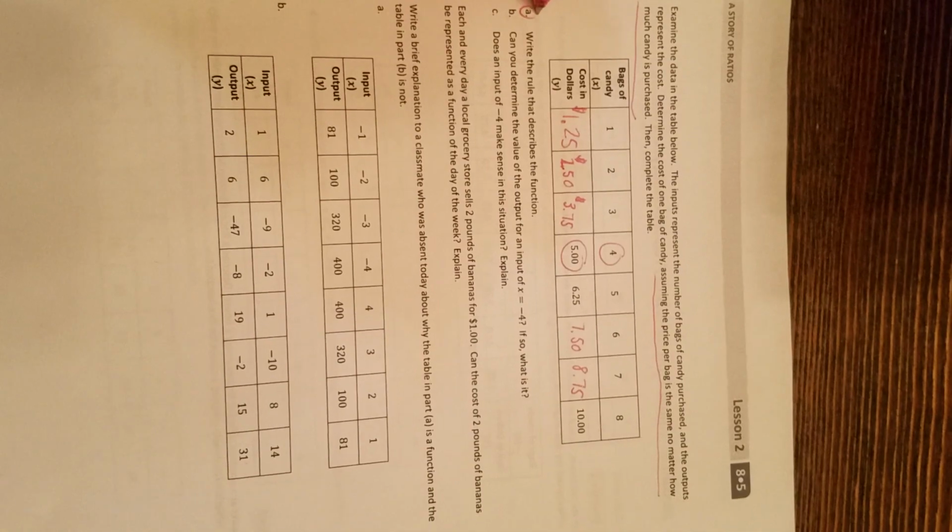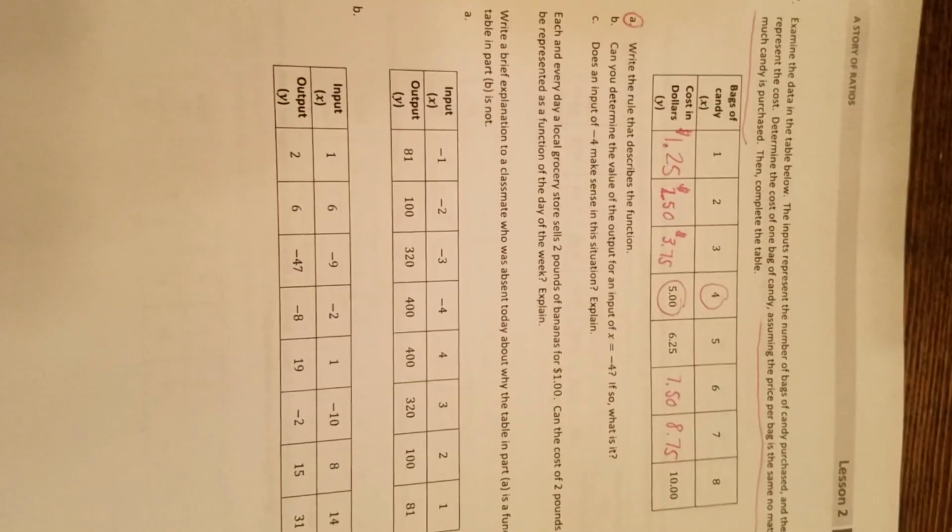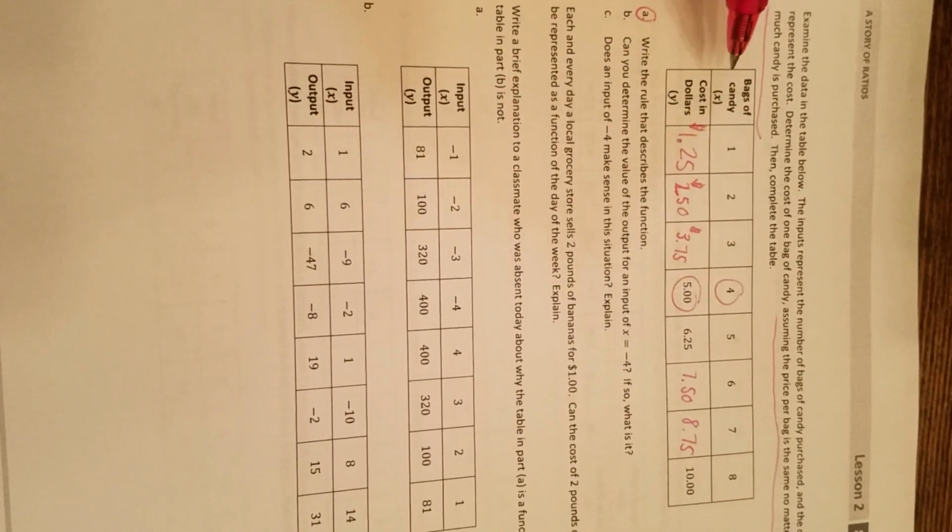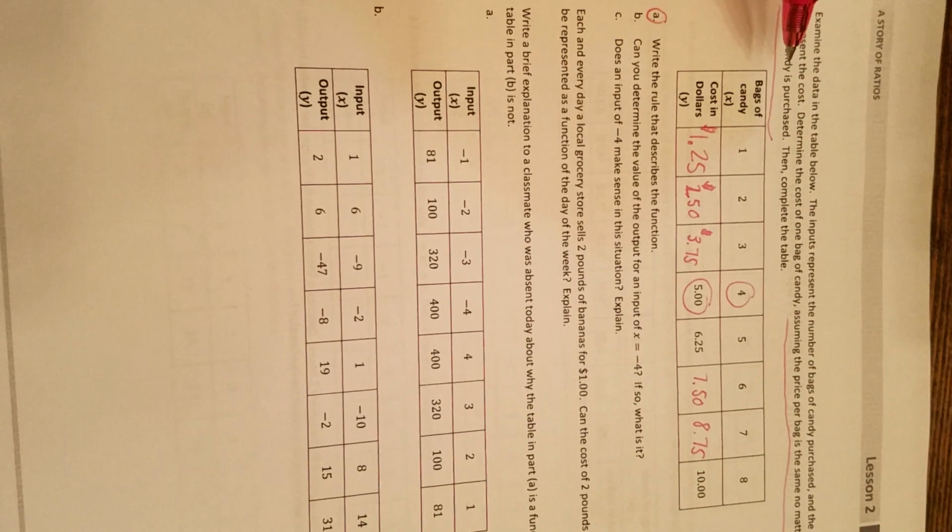Part A, though, says write the rule that describes the function. So we need to think about what Olivia did in number 3. And when it says to write the rule, that means that we have to write an equation that would work for every value in this table. We know that we have a constant rate.